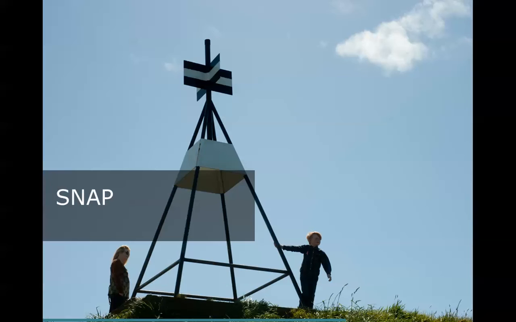So let's move on with the example and say that actually we are looking for better than 10 centimetres in this job, so we definitely need to be applying the deformation model. So what I'm going to talk about now is how you can use some LINZ provided software to account for the deformation model, and that software is called SNAP, the Survey Network Adjustment Program.